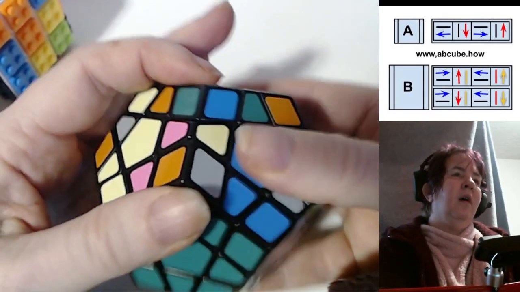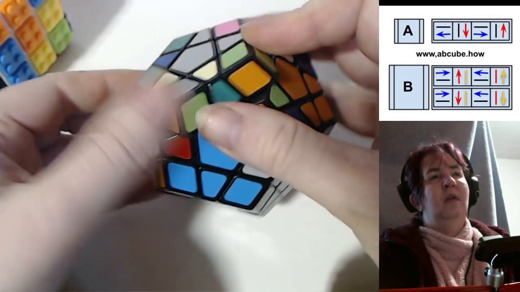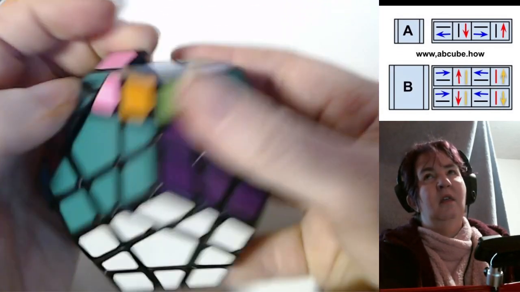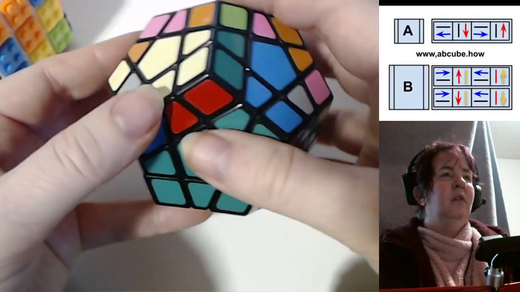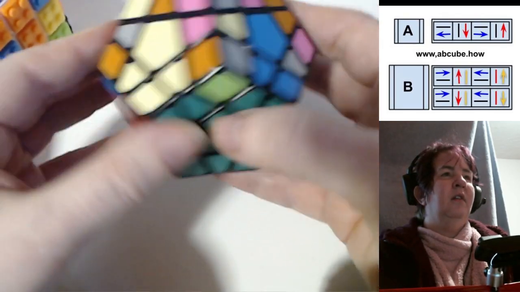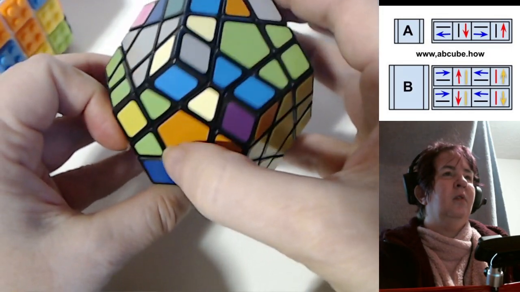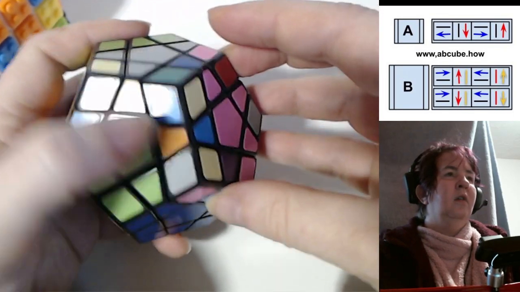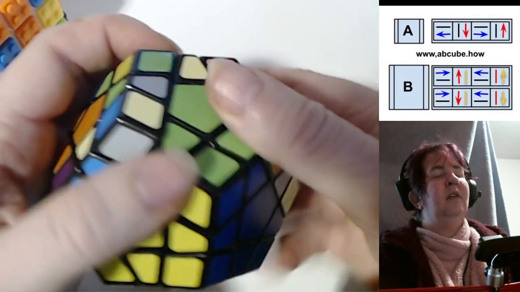Bring it over to the top. Line it up, up, up, down, down, reset. 1, 2, I can do blue and purple. It's right here. Let's place the gray where it is so we can displace it.